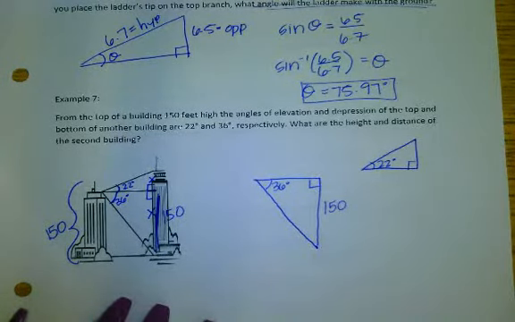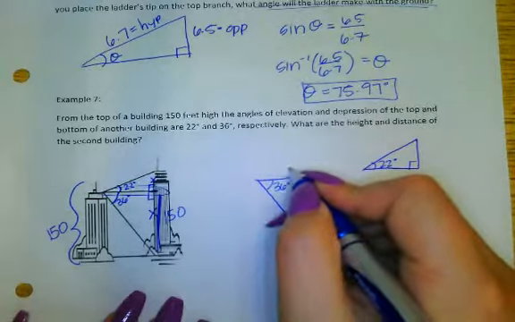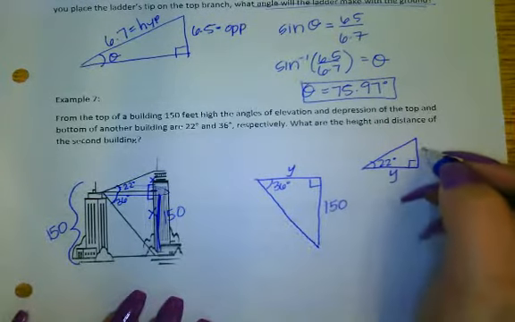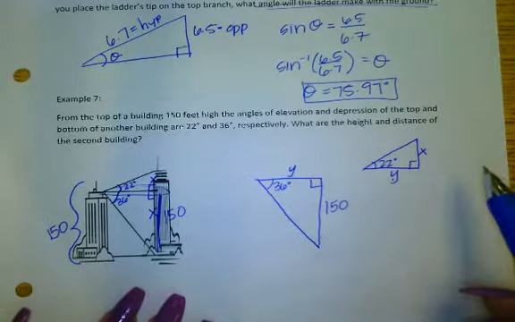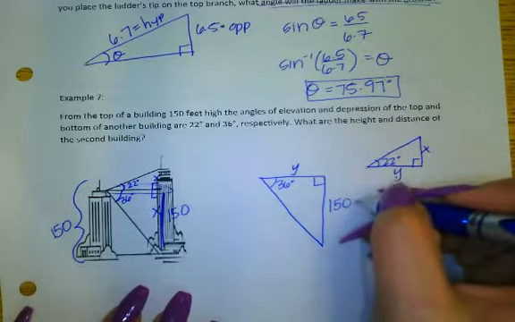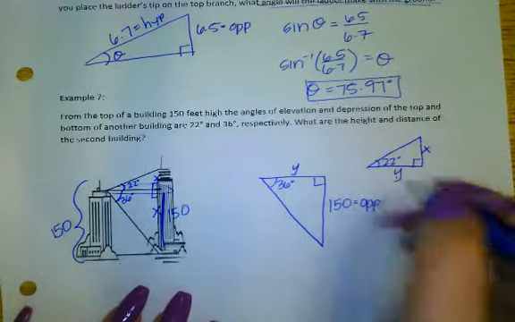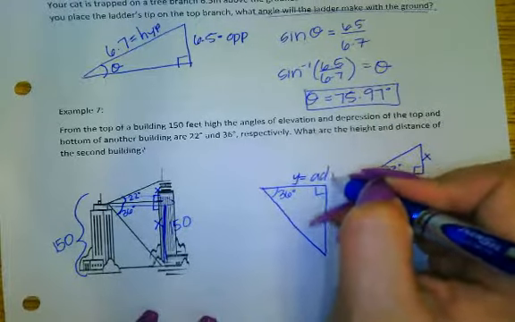So first we need to figure out this side, right? Okay, so this would be equal in both, and then once we have that piece, then we can use trig again in the little triangle. Okay, so 150 is what in relation to 36? And this common side y is adjacent. Okay, so which trig function?